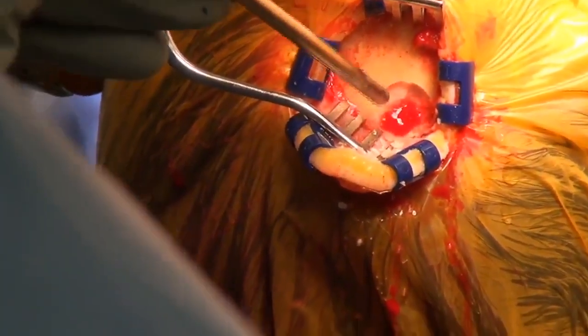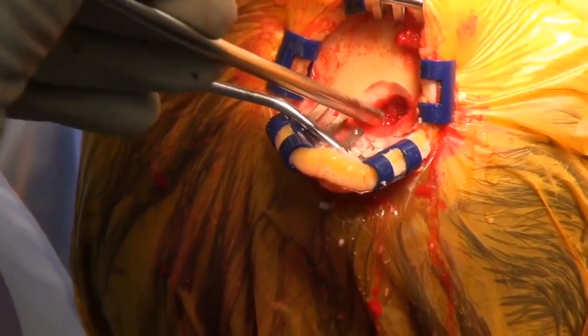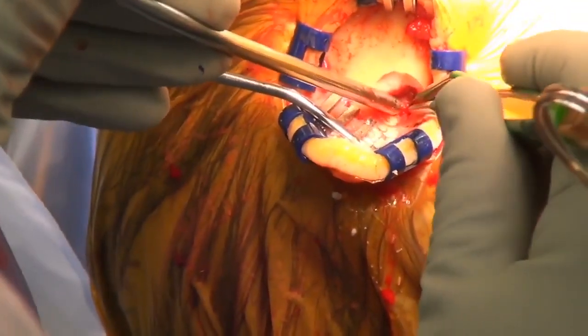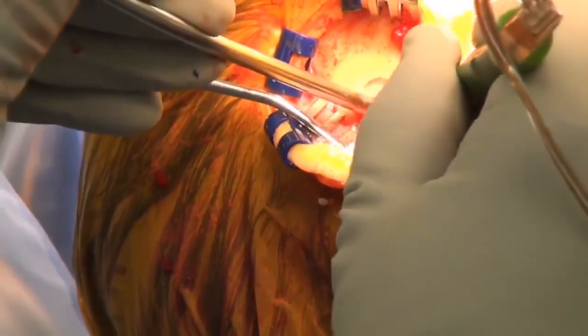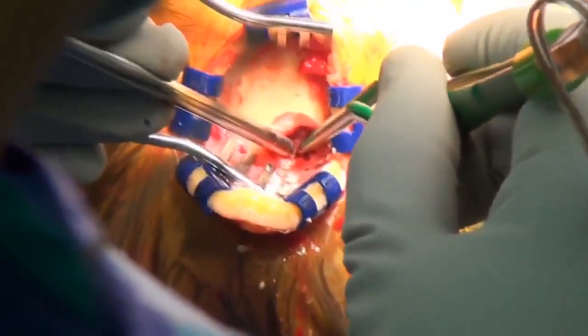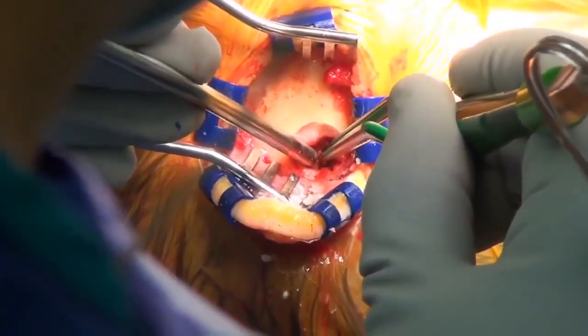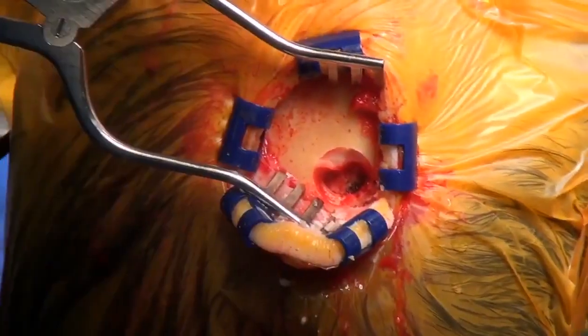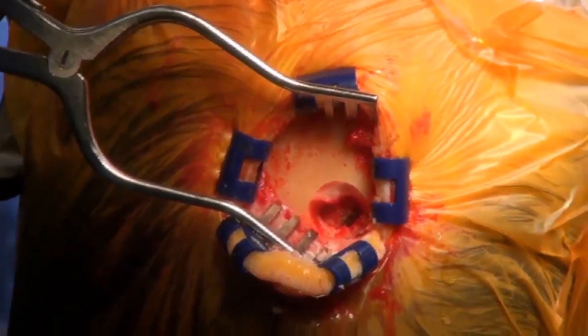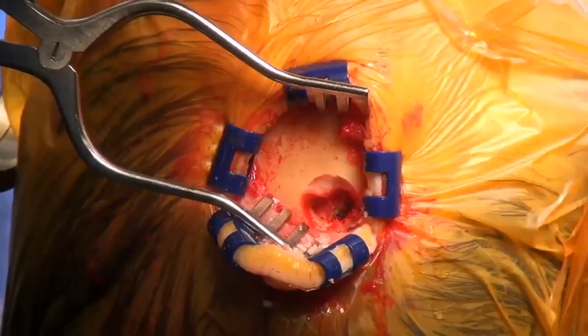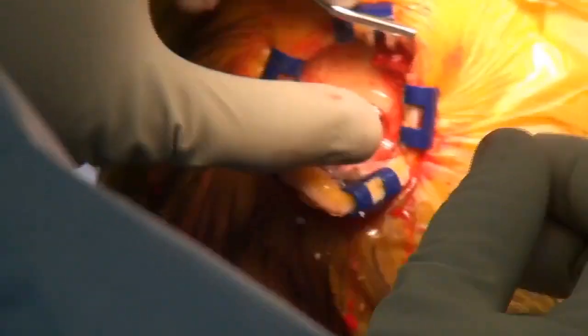Oh, okay, bipolar. Okay, that's good. All right. Yeah, let's start a stim lock. I think we're good there.